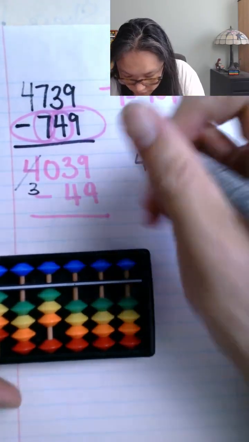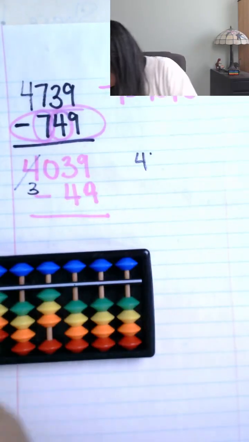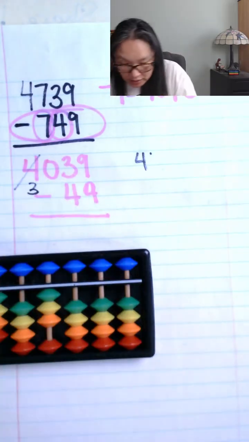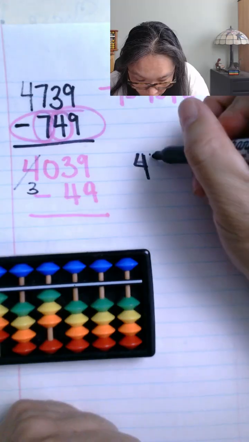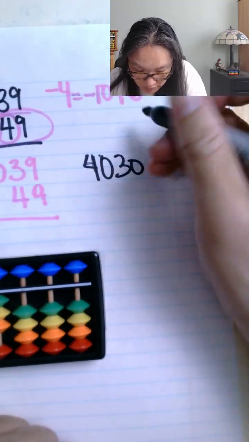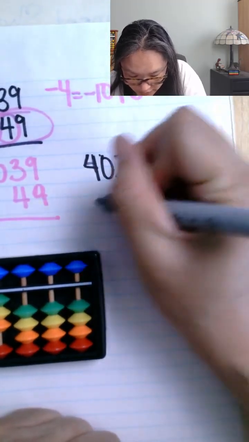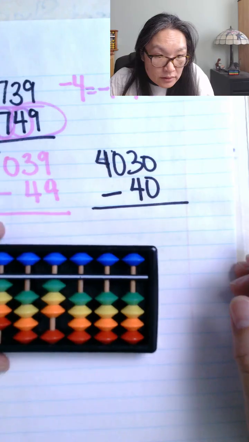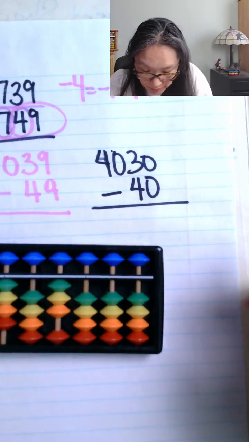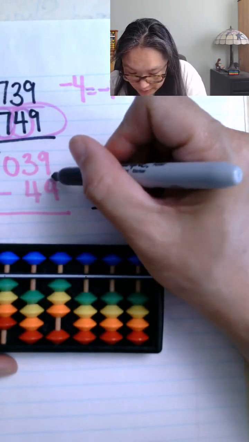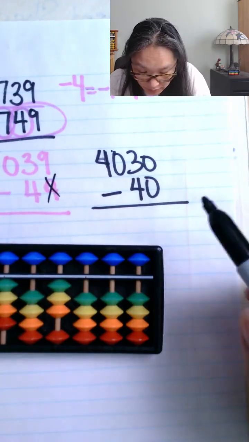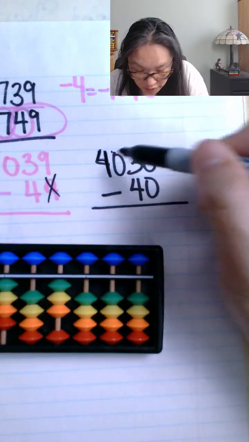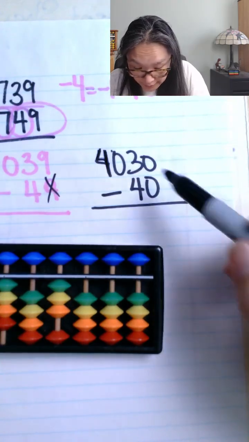So we could do 4. I'm sorry. I'm going to change. So we do 4030. So the question is 40 minus, right? So that's where we're at. Yeah, we could do that. That's not a problem, because we already took away this. So we already took away that. Okay, so we're okay? This is where it gets tricky.